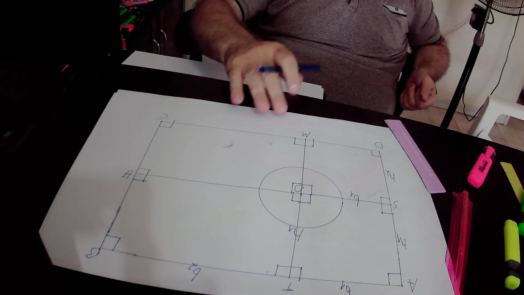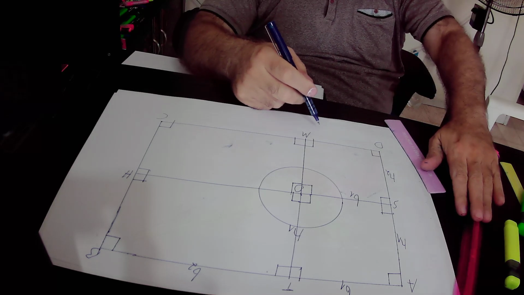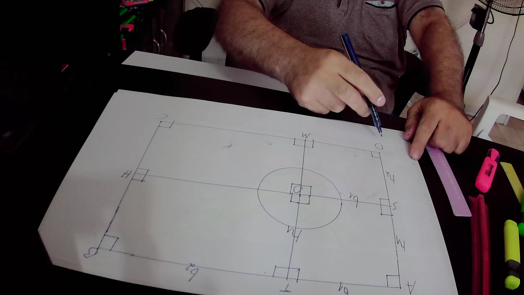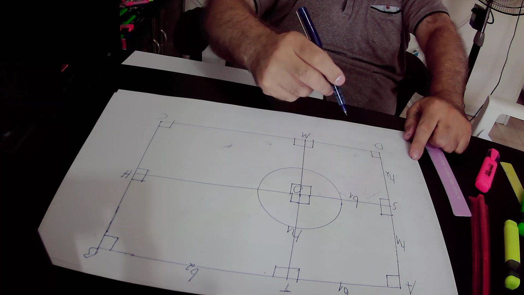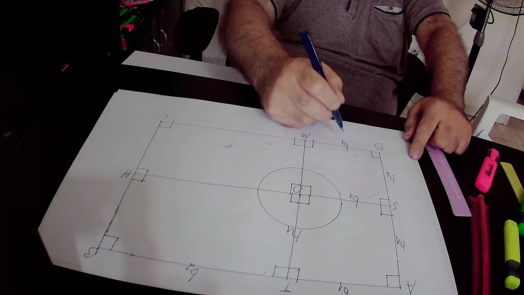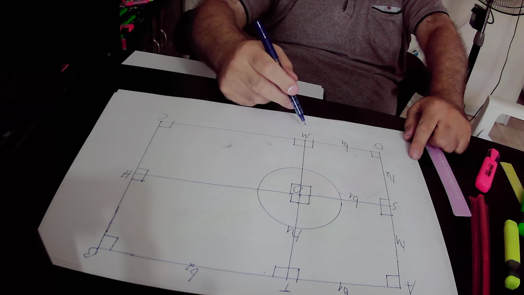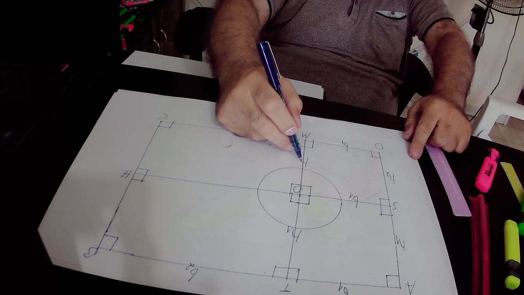So in rectangle SODM, the opposite sides must be equal to each other. That is to say, side SO must equal side DM. But we know that SO equals B1, therefore DM must also equal B1. Likewise, SD must equal OM. But we know that SD equals H2, therefore OM must also equal H2.